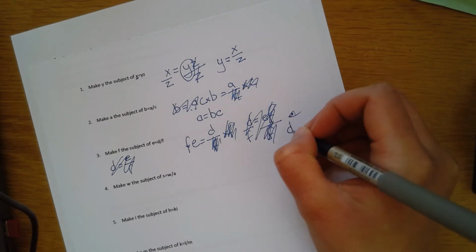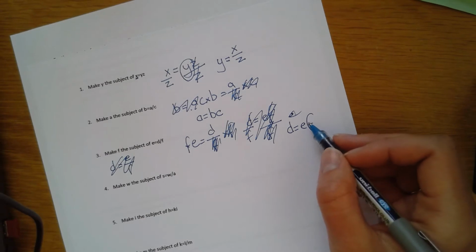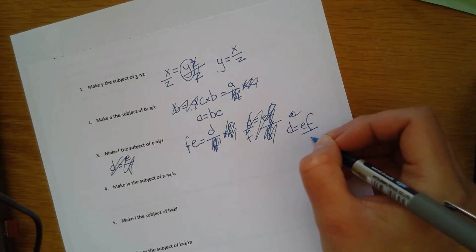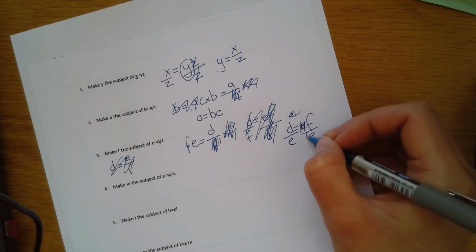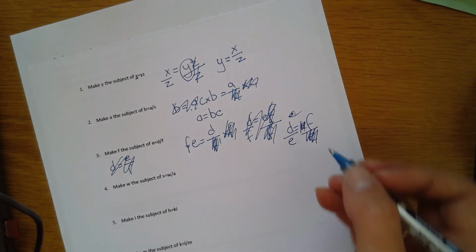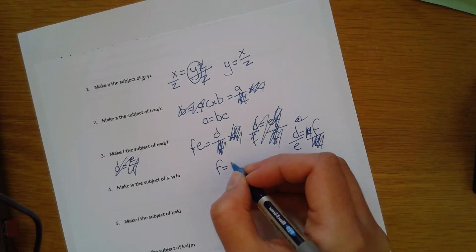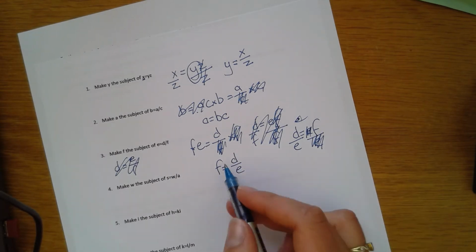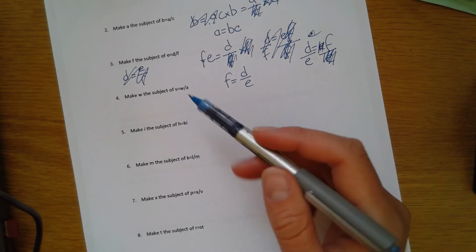We had d equals ef, and we want to get f by itself, and so we have e times f. We need to get rid of the e, so we divide both sides by e. We cancel those e's out, and we end up with f equals d divided by e. So we have f by itself, and that's the subject. So have a go at questions 4 to 9.